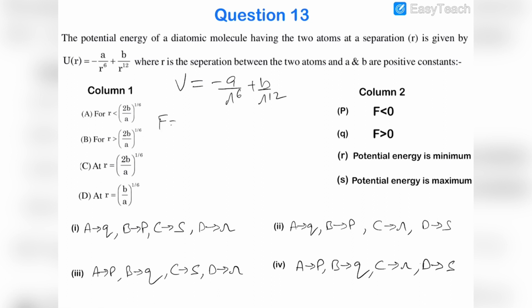So F is equal to minus dU by dr. So it would be minus of minus A, and this is plus 6 into r to the power 7, and it would be minus 12B divided by r to the power 13.